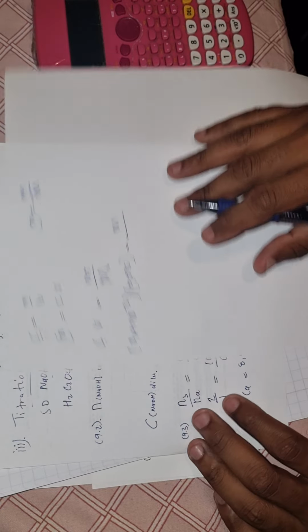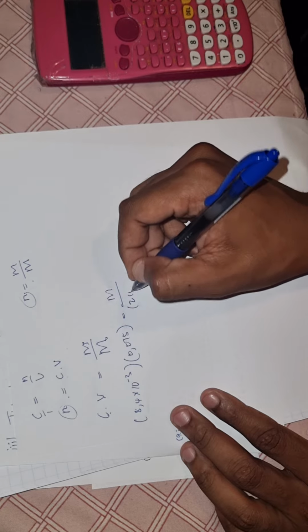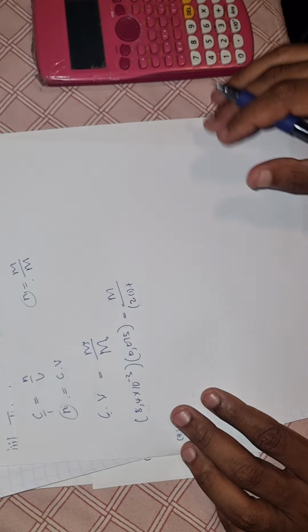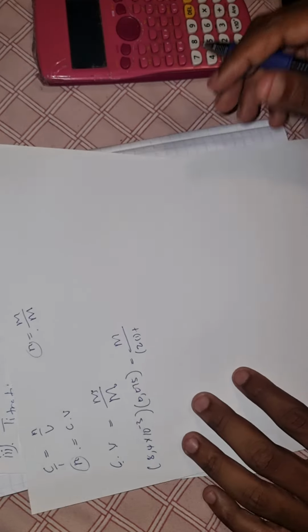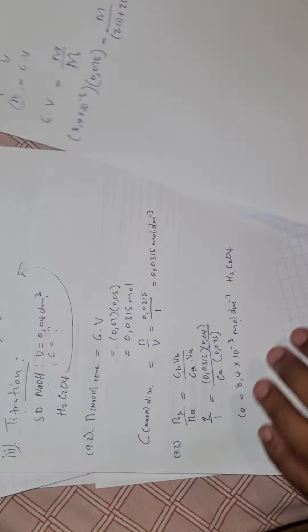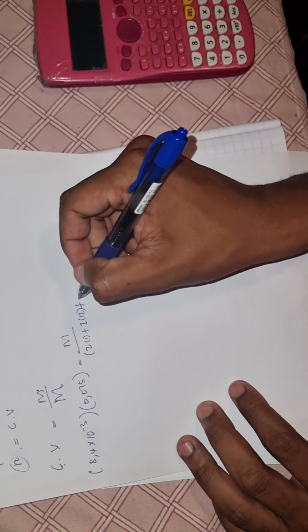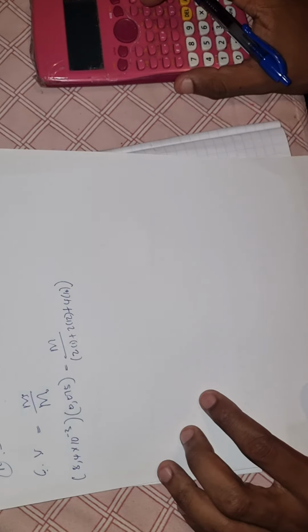Remember, it's H2, H is 1, so 2 multiplied by 1, plus how many carbon atoms do you have? 2, and the molar mass for carbon is 12, plus oxygen, which is 16, 4 multiplied by 16. Let us do our calculations to determine mass.